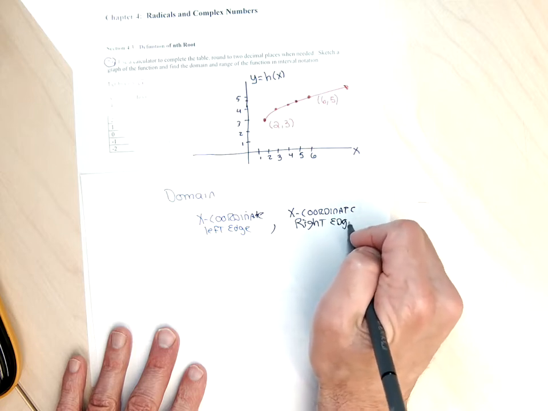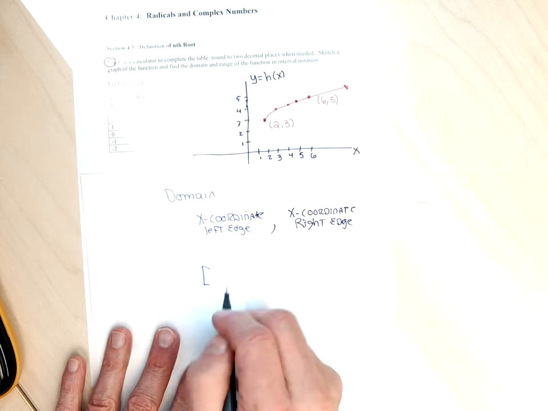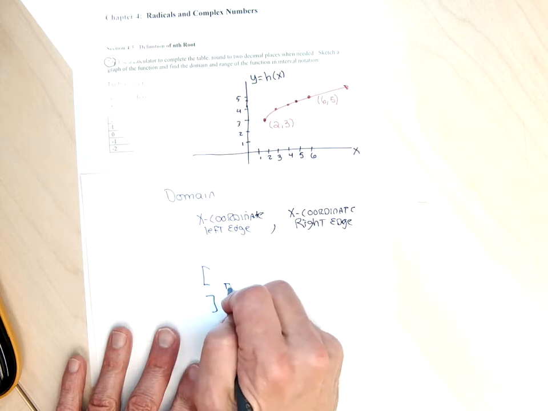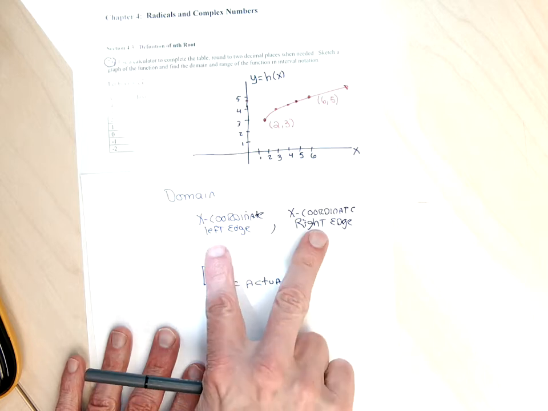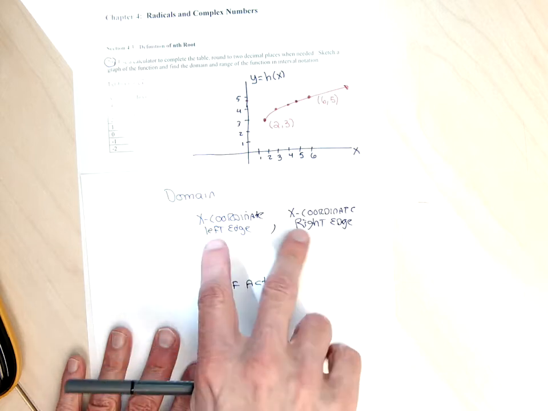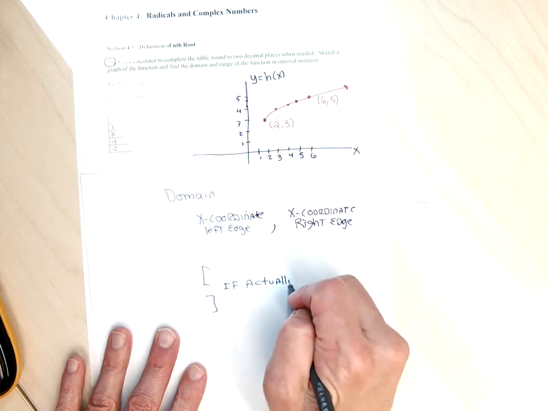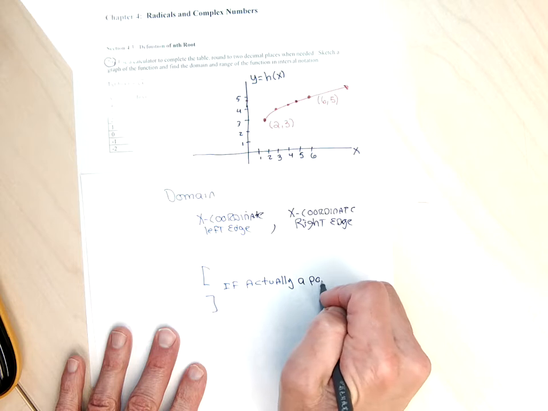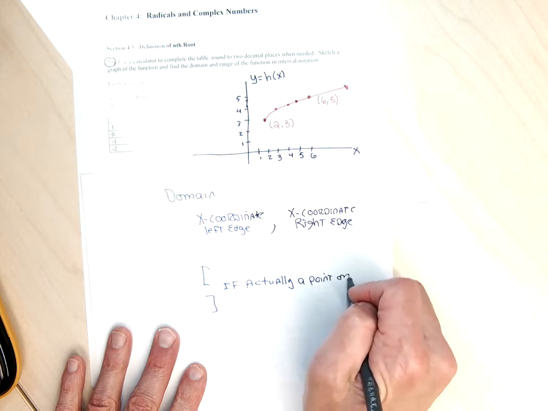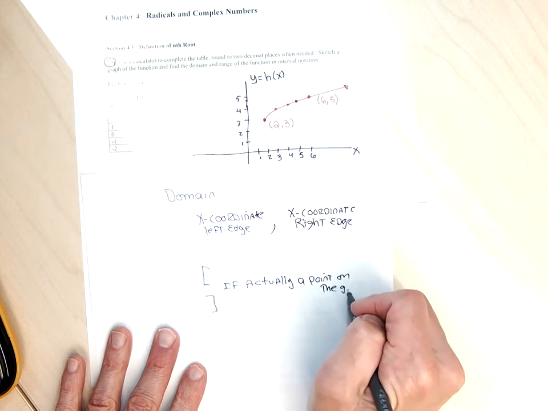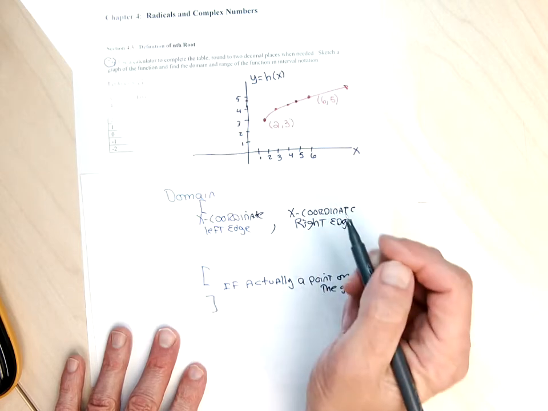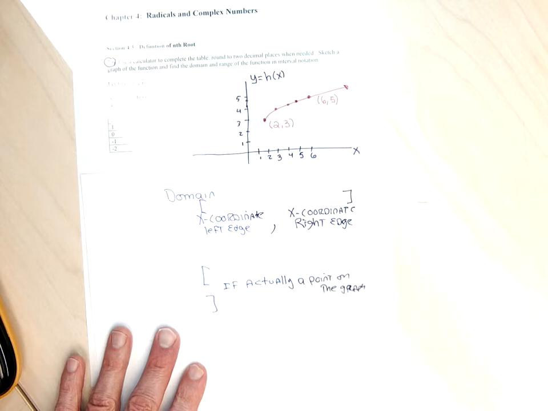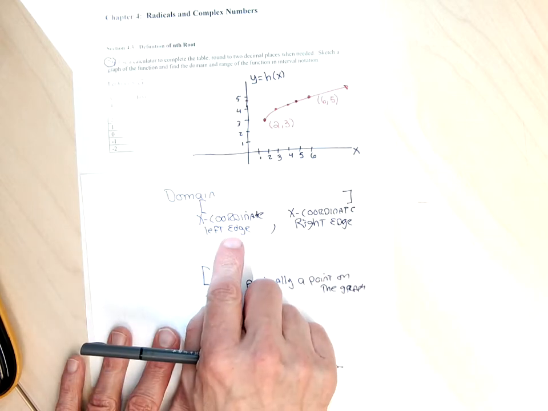And I get a square bracket if it's actually a point on the graph. I'm going to put brackets on either side of these numbers. On this edge, you would get a square bracket like that. On that edge, you would get a square bracket like that. If the point that is the left edge is a point on the graph, I'd get a square bracket.